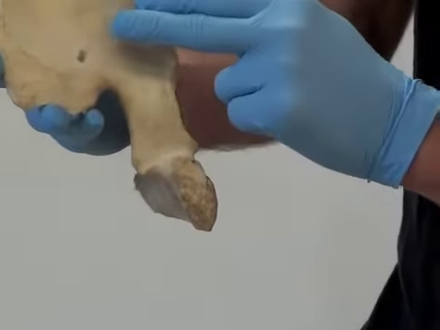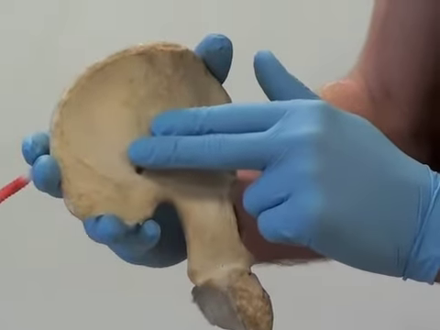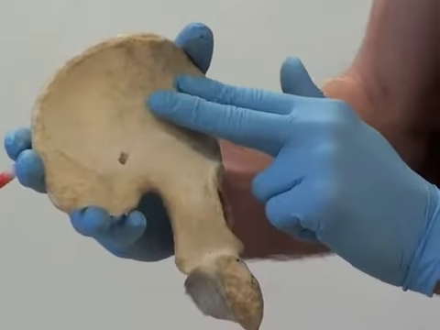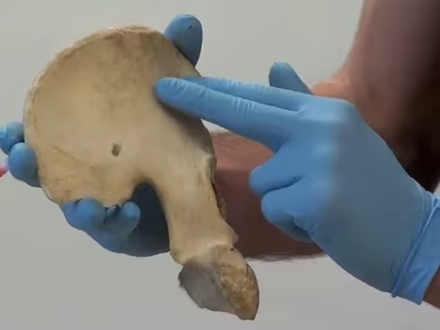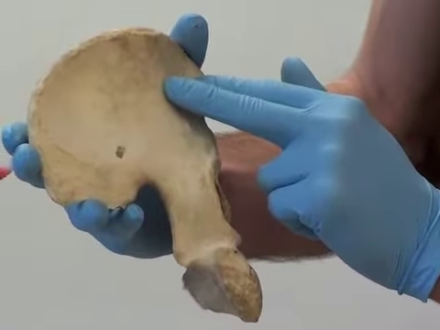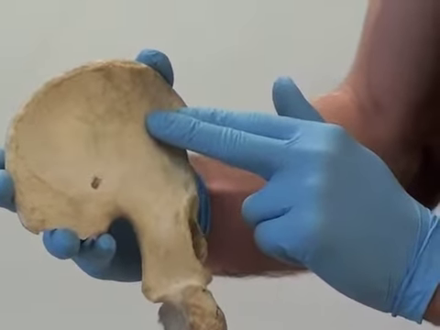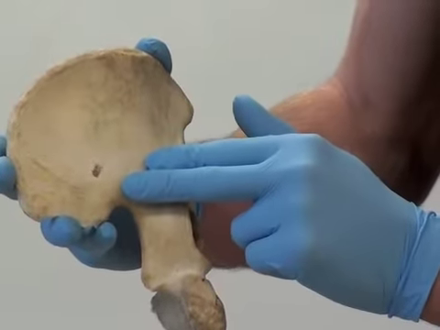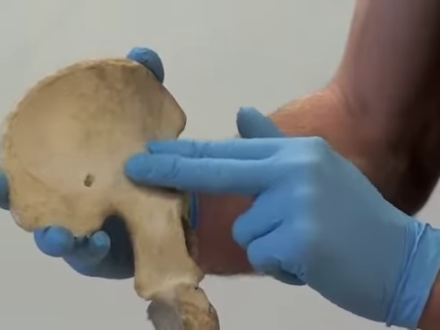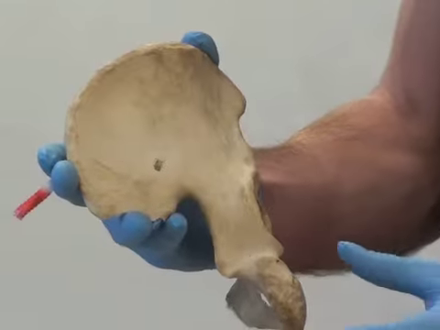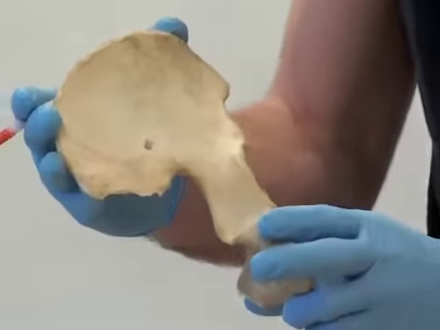Then the anterior gluteal line is going to be just below that. It's going to run right up here, moving close to the anterior superior iliac spine. And then finally there's the inferior gluteal line, which is right here. Again, it's tough to see and tough to even feel sometimes.